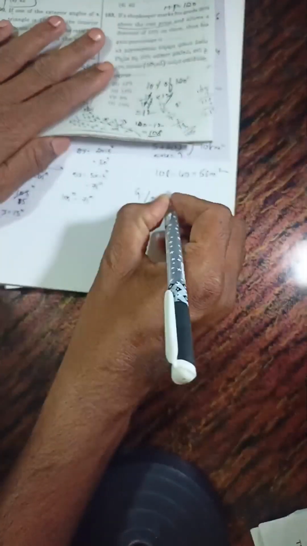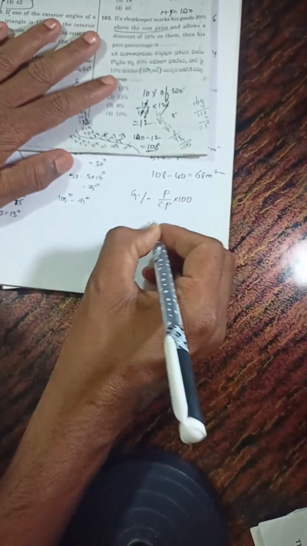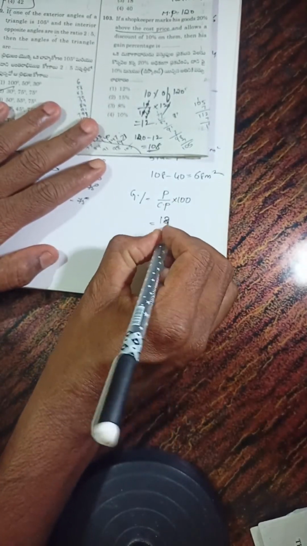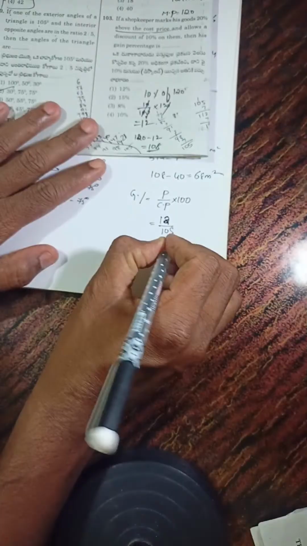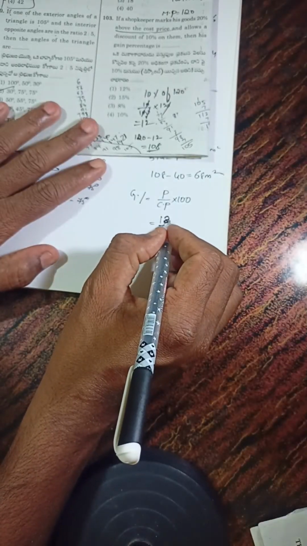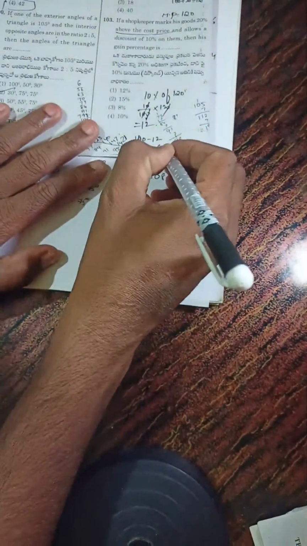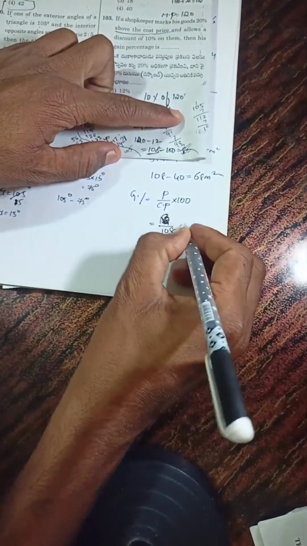Gain percentage equals profit by cost price into 100. What is the profit? Profit is 8 rupees. Sorry, profit is 12 rupees. Cost price is 108 rupees. No, okay, 8. So 8 by 108 into 100.